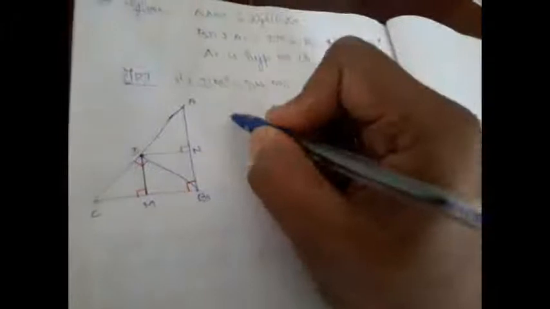So first, to start with, let us consider this BMDN, right? So consider BMDN quadrilateral, and what can you infer there? DN is parallel to MB, right? DN is parallel to BM and DM is parallel to NB with angle B equal to 90 degrees.